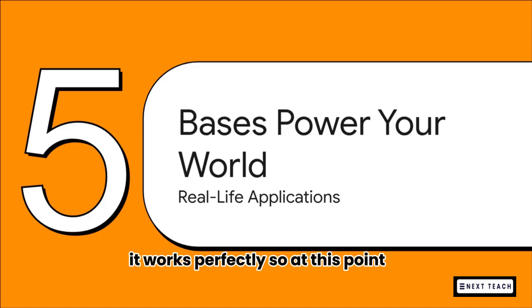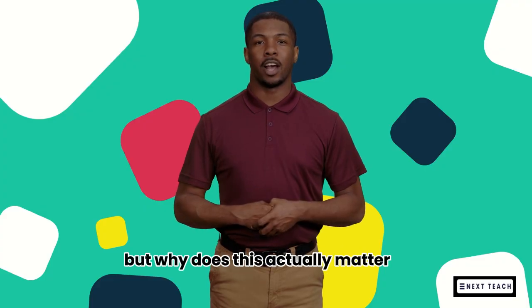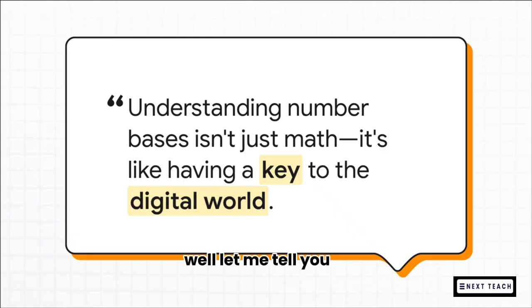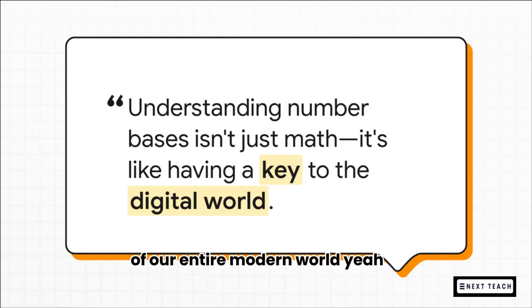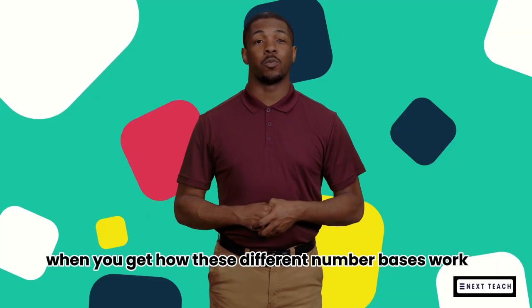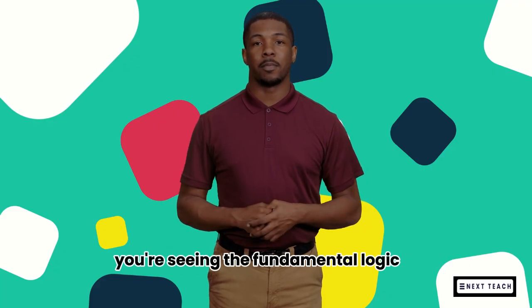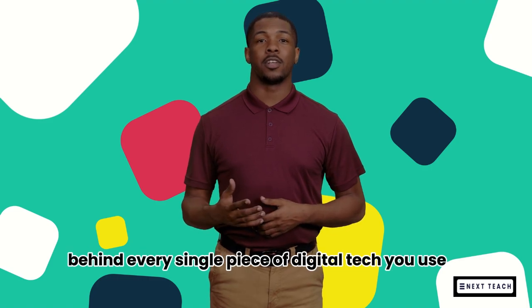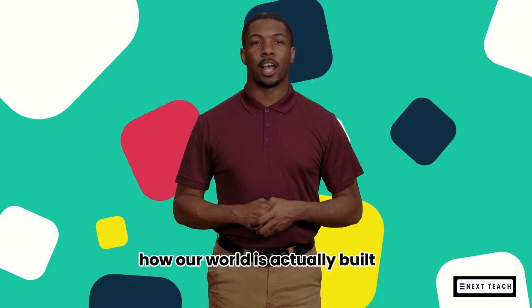It works perfectly. So at this point, you might be thinking, okay, that's a cool math trick, but why does this actually matter? Well, let me tell you, this is so much more than just theory. This is literally the fundamental operating system of our entire modern world. Yeah, this isn't just some party trick for mathematicians. When you get how these different number bases work, you're basically seeing the source code of reality. You're seeing the fundamental logic behind every single piece of digital tech you use. It's like having the key to understanding how our world is actually built.